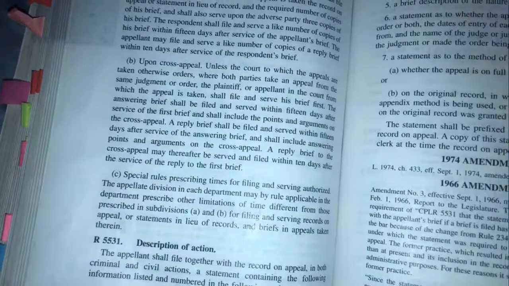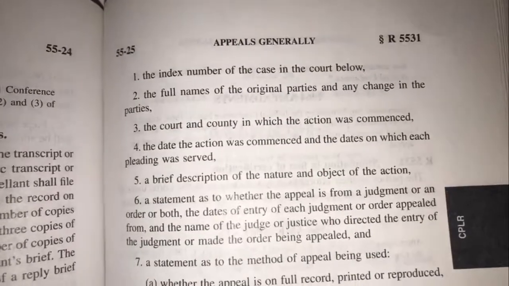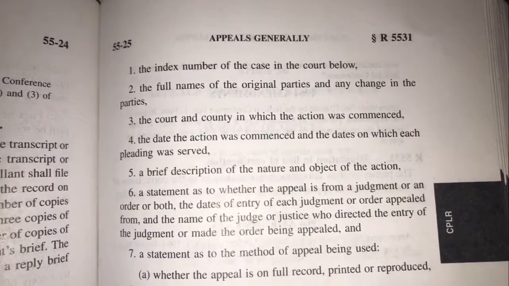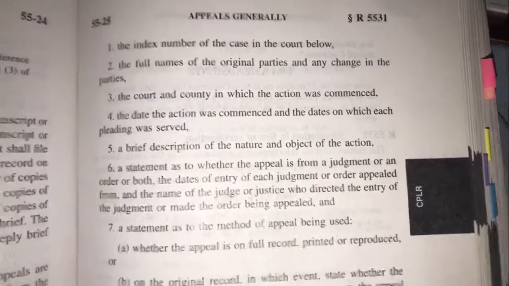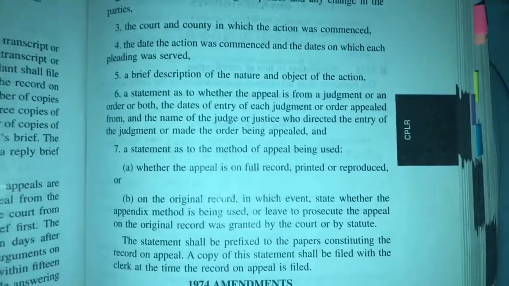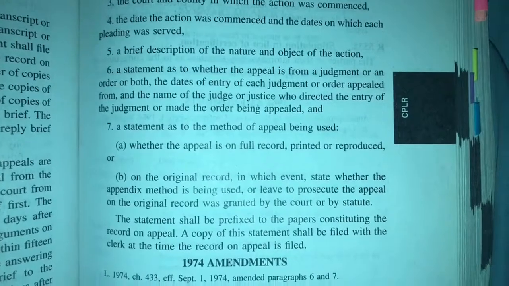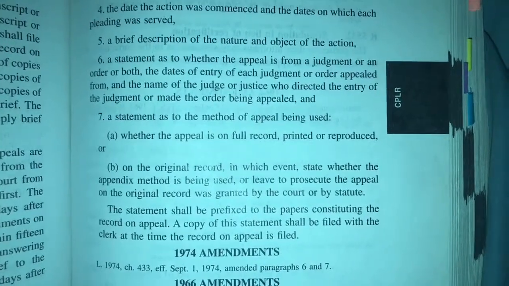Description of action. So I've got to file, together with my record on appeal in both criminal and civil actions, a statement containing the information in the following order. 1. Index number. 2. Full names of the original parties and any change. 3. Court and county. Action commenced. 4. Date action was commenced. Date each pleading was served. 5. Description of the object and nature. 6. A statement as to whether the appeal is from a judgment or order or both. Dates of entry of each judgment or order appealed from and the name of the judge or justice who directed the entry of the judgment.